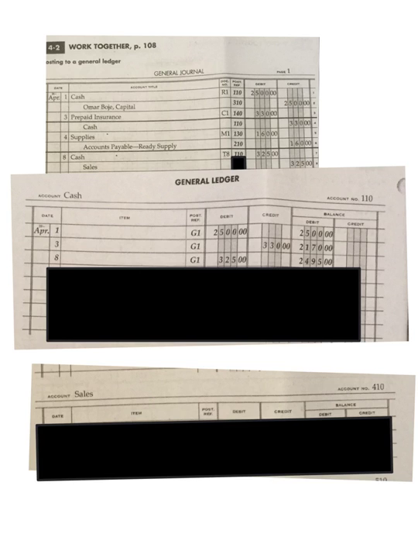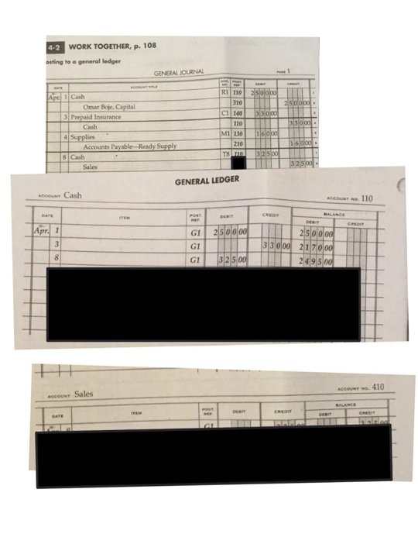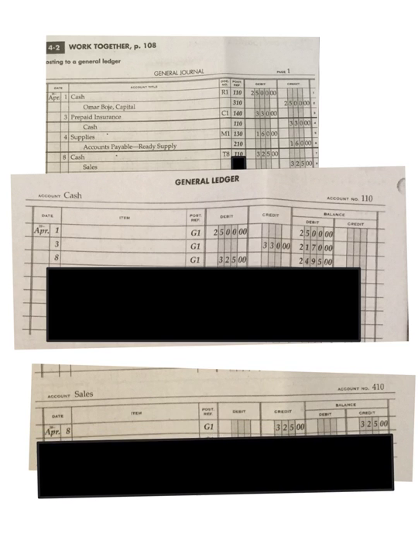Next part we have is sales. It is credited for $325. So we need to find our sales account in our ledger on page 63 of your workbook. Again, the date is April 8th. We're going to do a post reference of G1, General Journal, page 1. That's where this is all coming from.